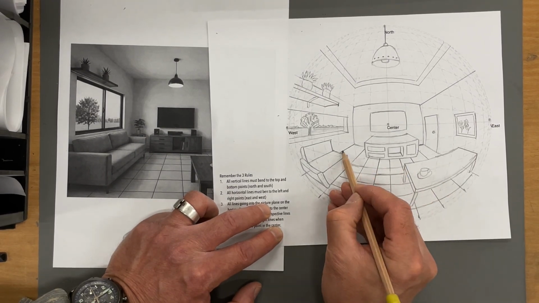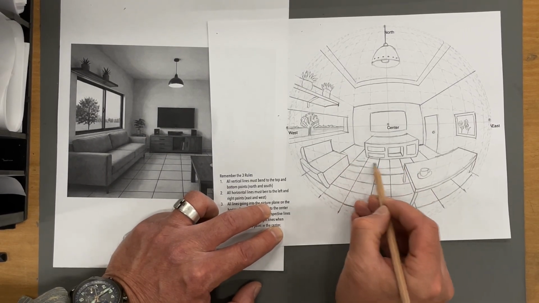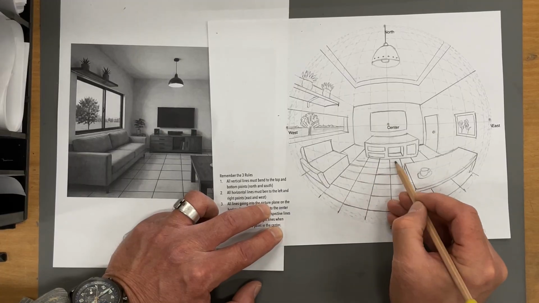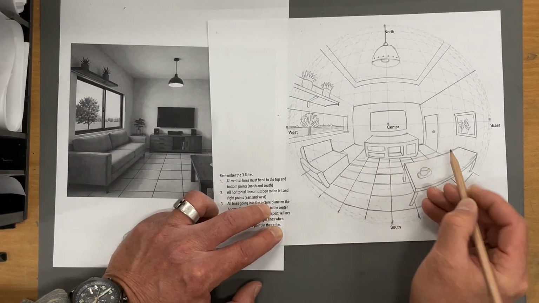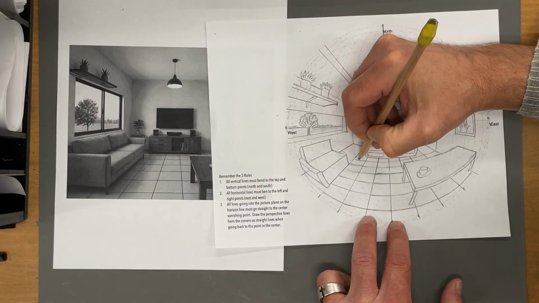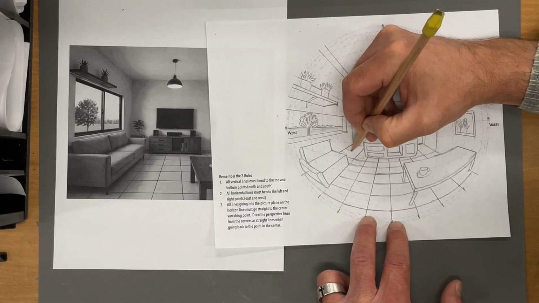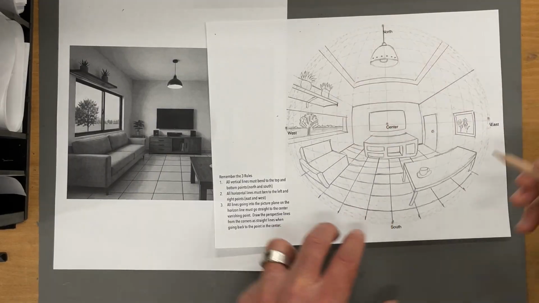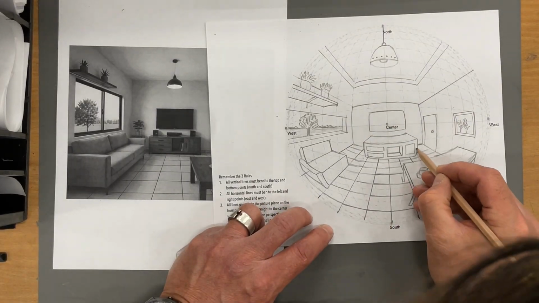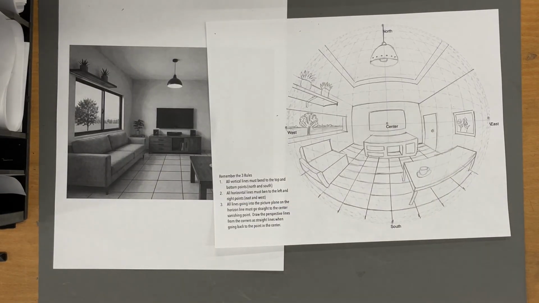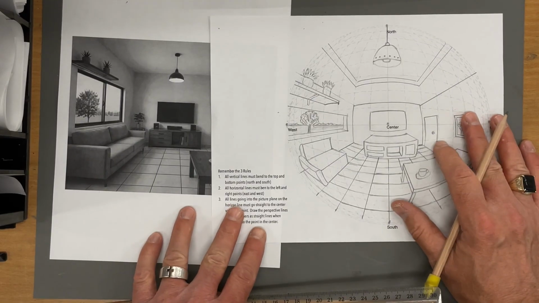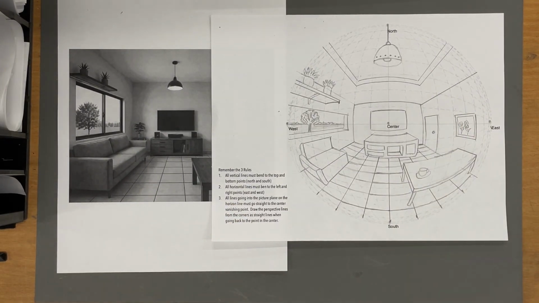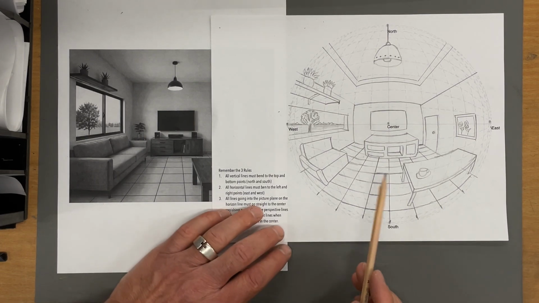You could do a checkerboard pattern right there on the tile. That looks pretty good. I think we're pretty much done there. But like I said, if you wanted to color it in, you could do that. A checkerboard pattern could be interesting as well.